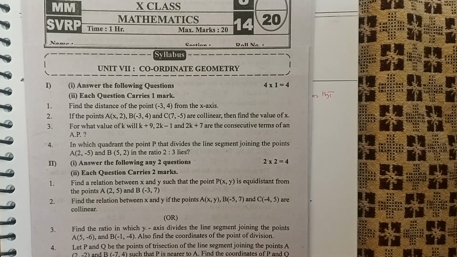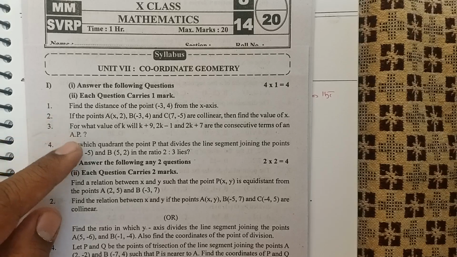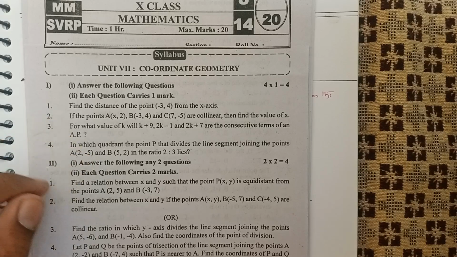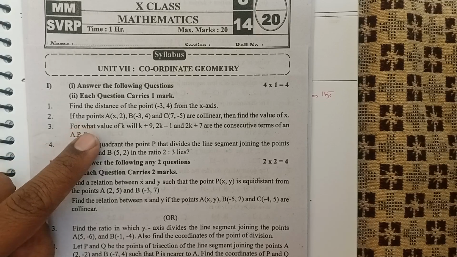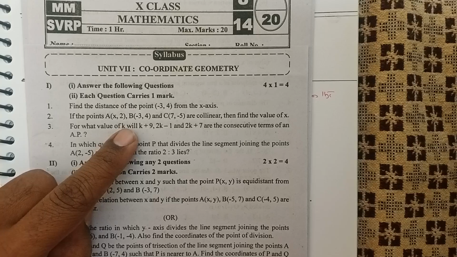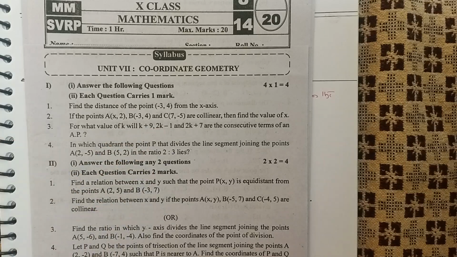Today in this video we are going to continue the previous chapter wise question paper, that is, we are dealing with coordinate geometry. Yesterday we discussed the first sum: find the distance of the point (-3, 4) from the x-axis. Today we are going to discuss the second sum. If the points A(x, 2), B(-3, 4), C(7, -5) are collinear, then find the value of x. Okay, let's solve the sum.